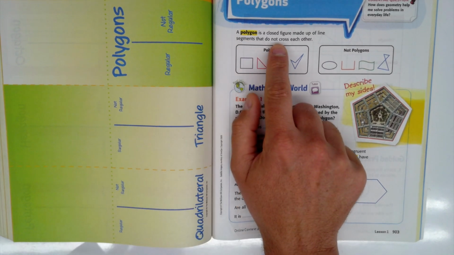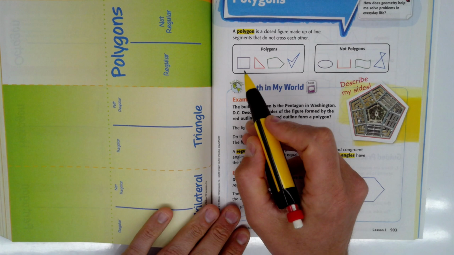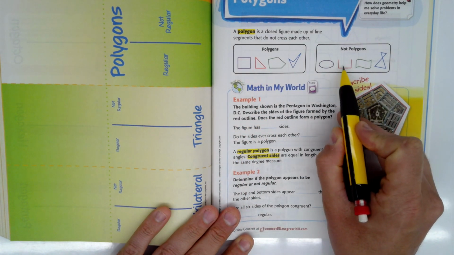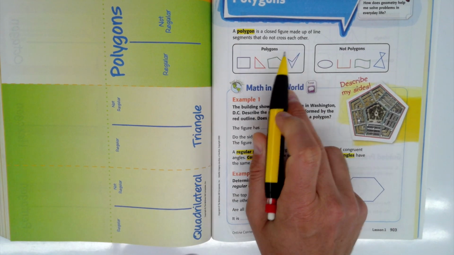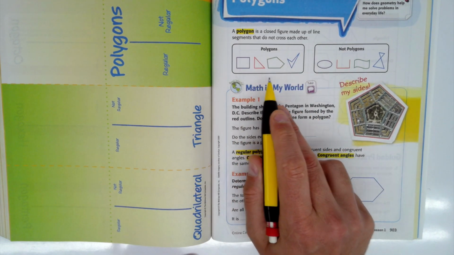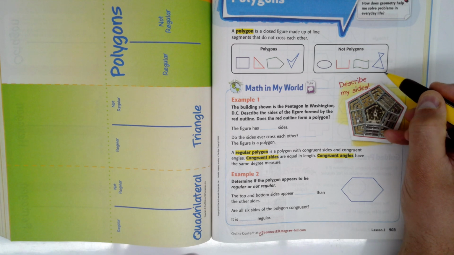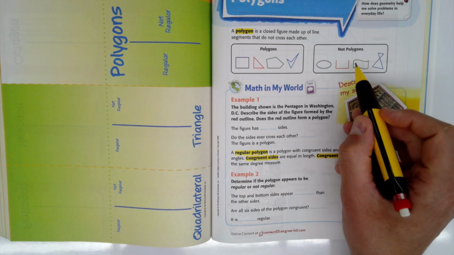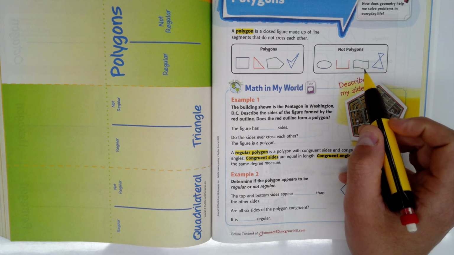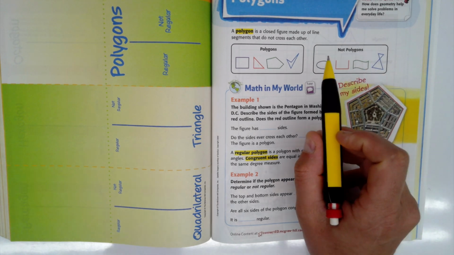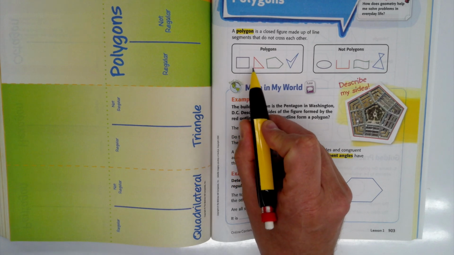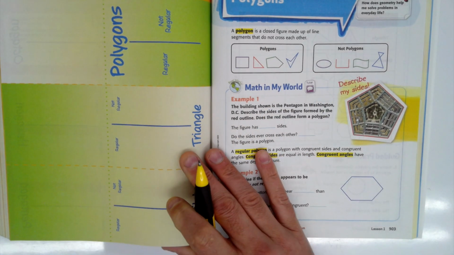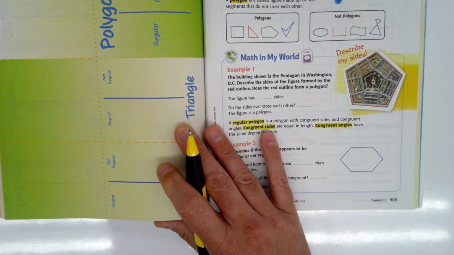So a polygon is any closed figure. A closed figure is closed. If it's open like this, it's not a polygon. So it has to be closed, made up of line segments that do not cross each other. When you have lines that cross each other, this is not a polygon anymore. If it has wavy lines, not a polygon. Polygons must have straight line segments that don't cross each other and a shape that is enclosed. Okay? All right, so a couple rules for polygons.